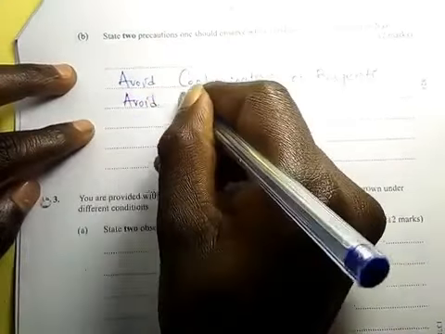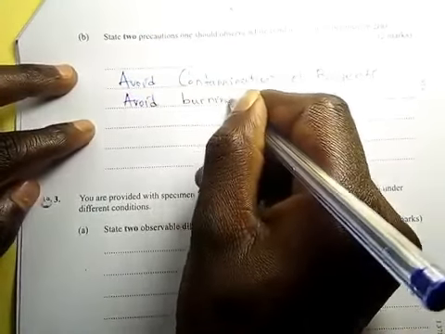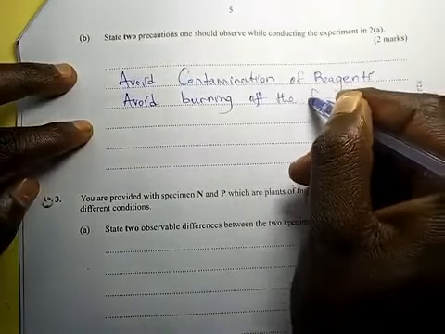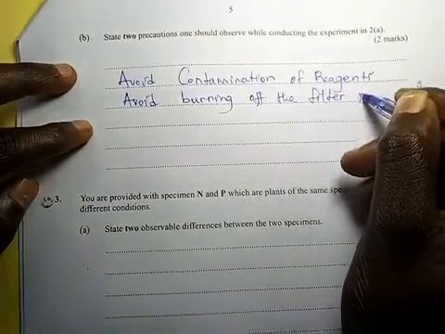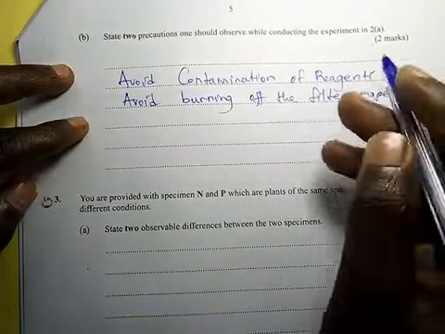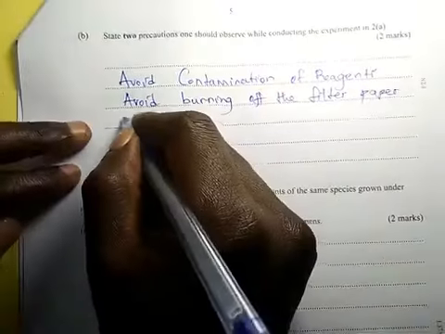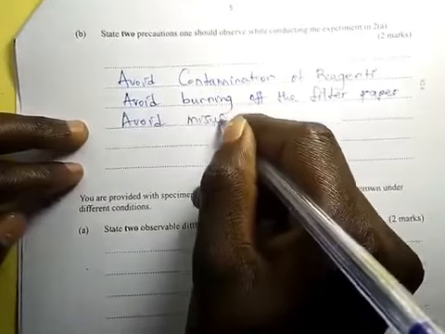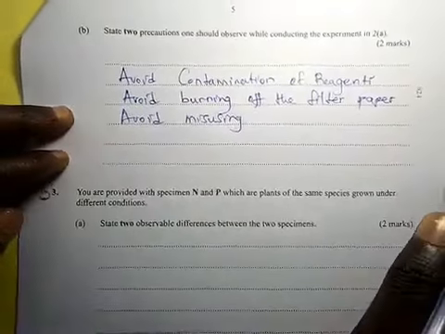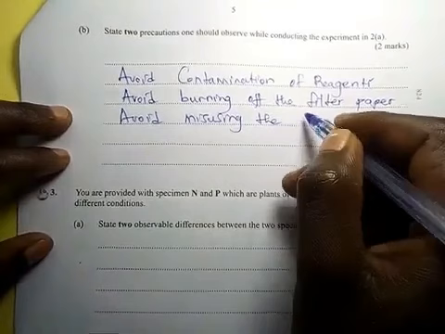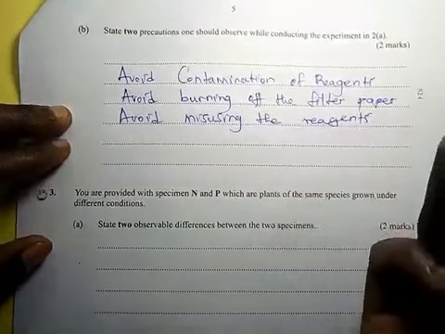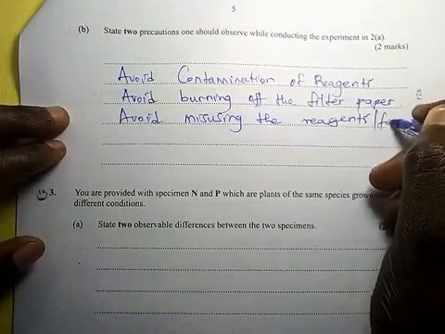Also, avoid misusing the reagents, or also avoid misusing the food substance.